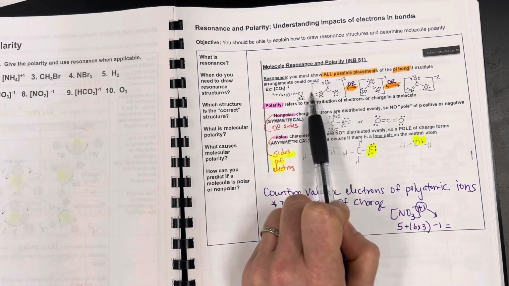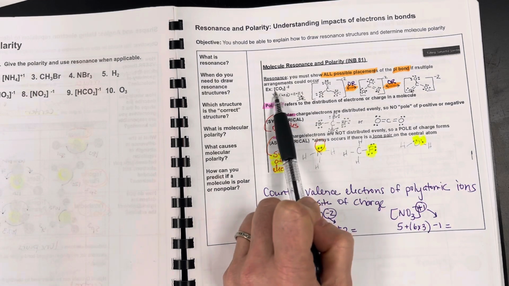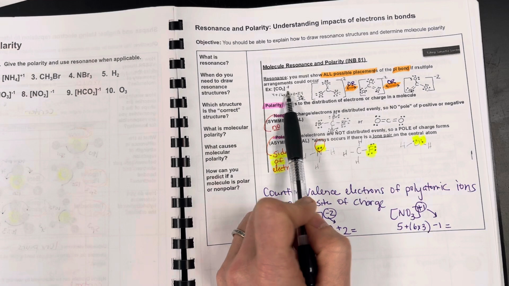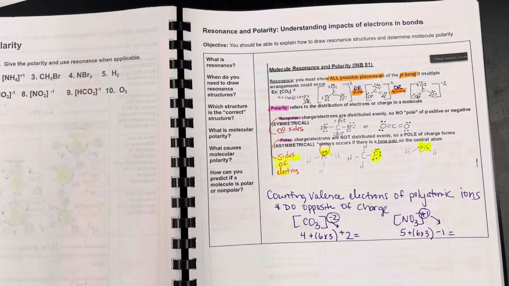Now you may note that this looks a little different than what we've been doing before. That's because we drew a compound that was a polyatomic. And so I want to just remind you or verify for you how we calculate the electrons. Everything else is the same. But if we have a polyatomic ion and we have a charge given in our formula, we have to do the opposite of our charge when we're counting those valence electrons.